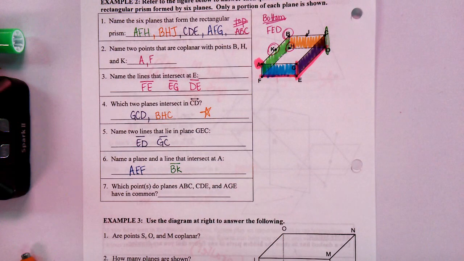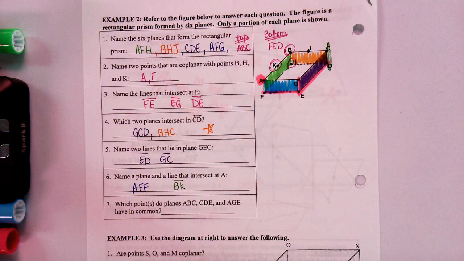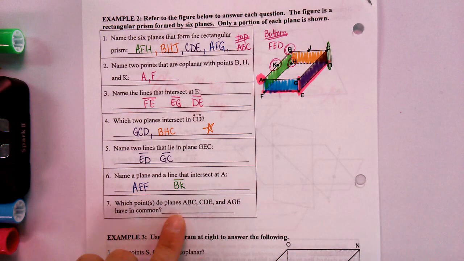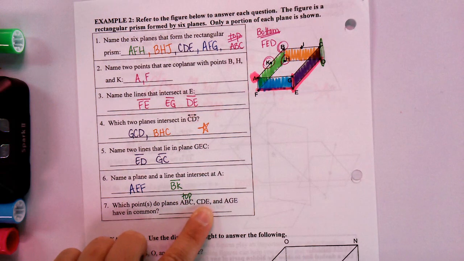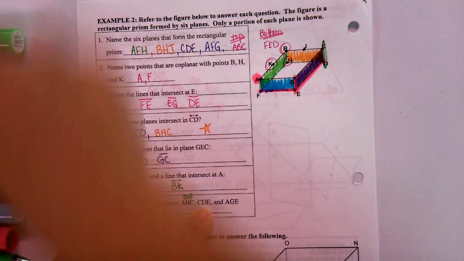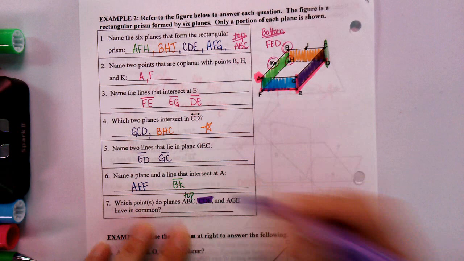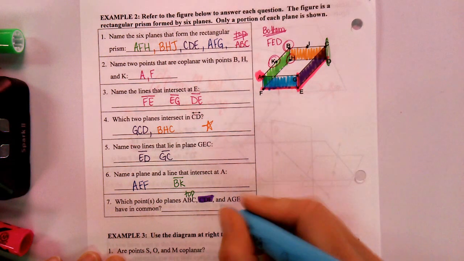Which points do plane ABC, okay, so let's tell me which colors or if it's top or bottom. So ABC, what plane is that? That is the top. All right. Then I have C, D, and E. That's the bottom. Really? No. C, D, and E. Oh, that is purple. Okay, so I'm going to just highlight that one. So I have top, purple, and then AGE. That's blue. So top, purple, and blue.